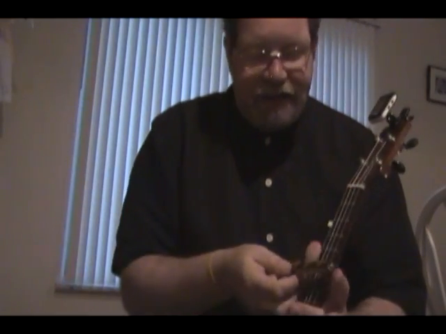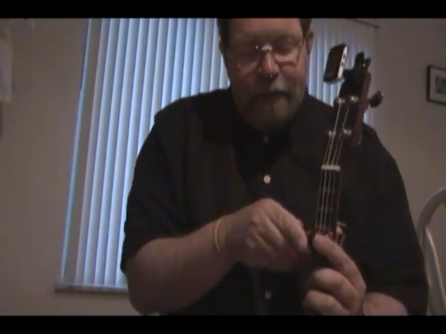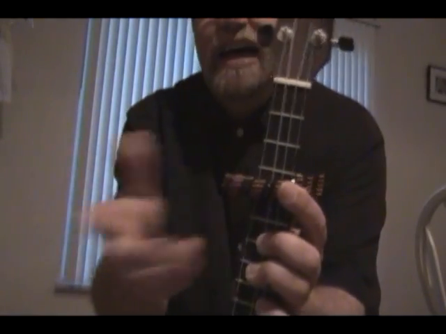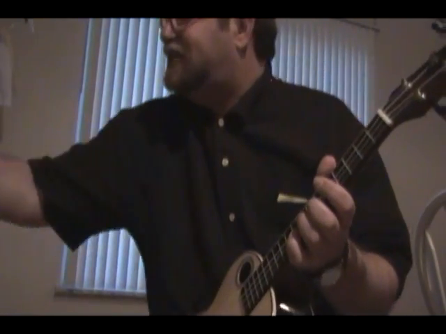You can get these old honking big ones that are made for a guitar, and I'm not going to take the time to put it on, but look what happens when you get a guitar one. They stick out the side. It's too messy and all that sort of stuff.